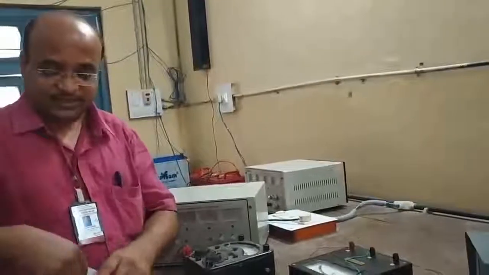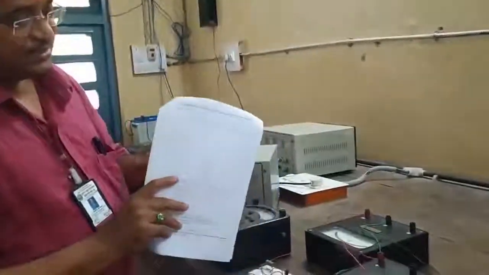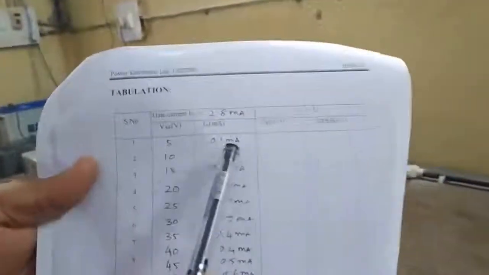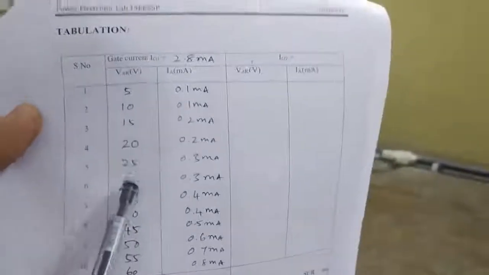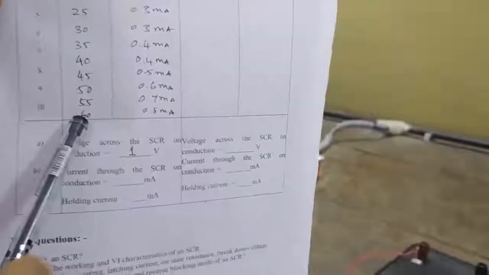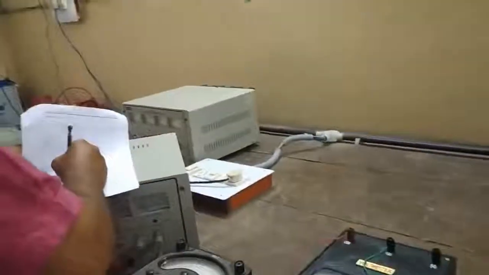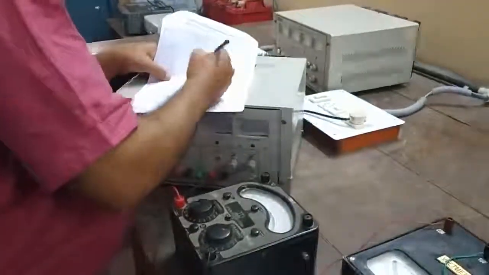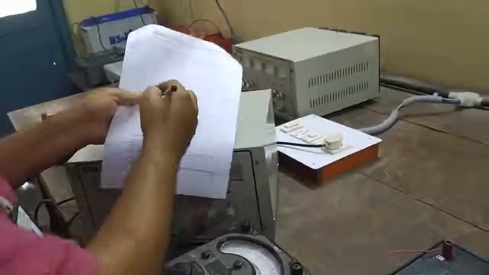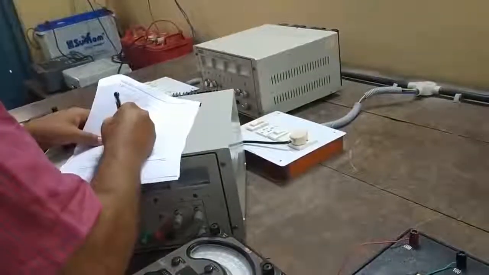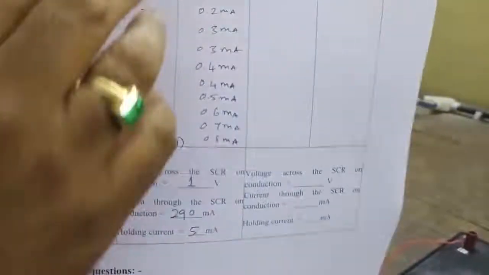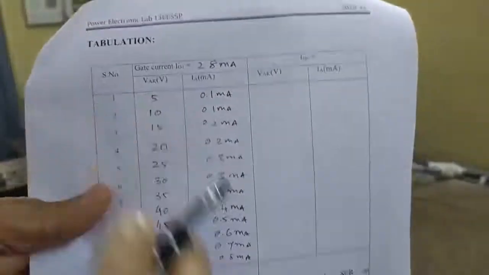Now all these readings I noted. So here like this you can note the readings. So for 5 volt 0.1 milliamps, 10 volt 0.1, like that I have taken up to 60. The current jumped from 0.8 to 290 milliamps. Just I will write the value here. Now this is the breakover voltage, 60 volt. Now the gate current is 2.8 milliamps.